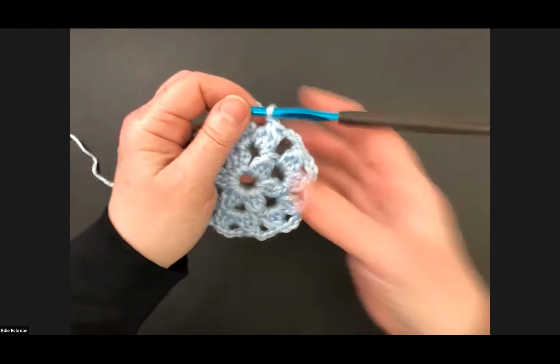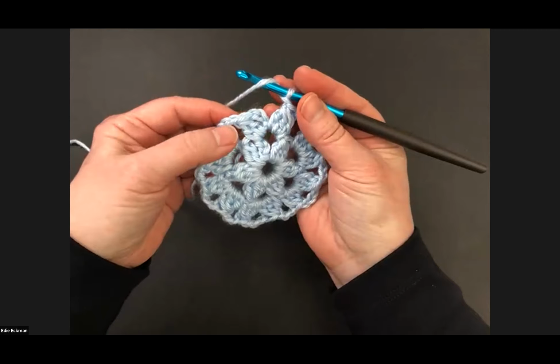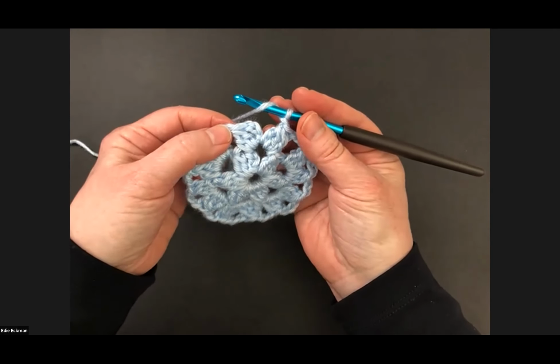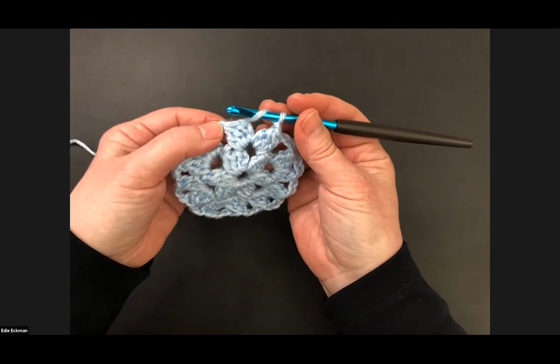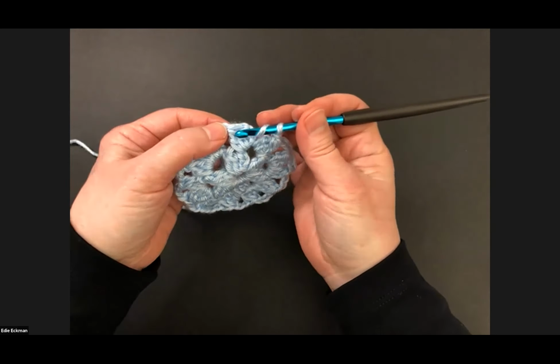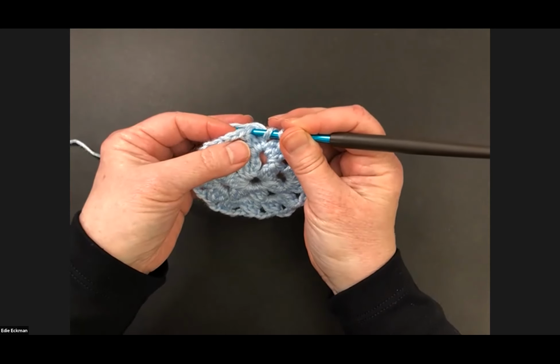So in this case, I'm going to do a half double crochet, which is a yarn over, and I'm going to put that half double crochet where the bottom of the half double crochet is in the diagram. And in that case, it's right there in the top of that cluster.